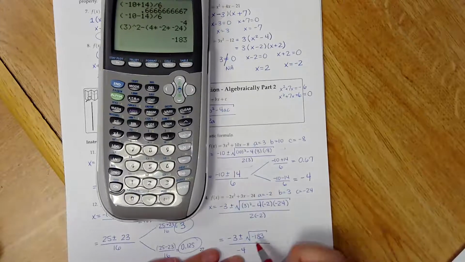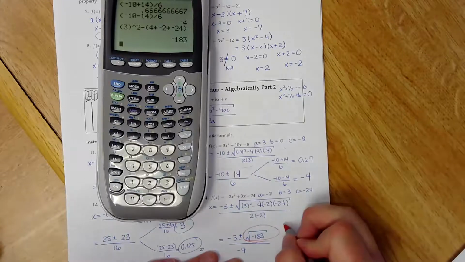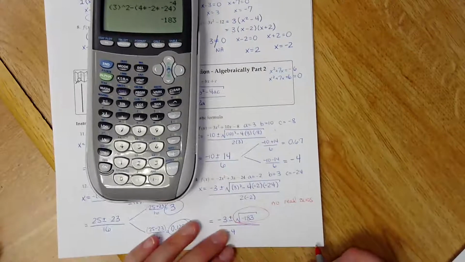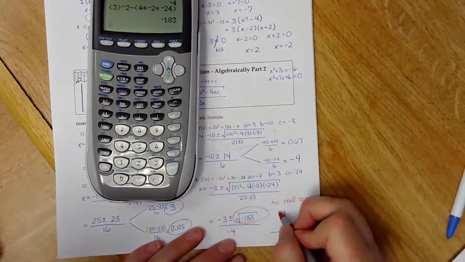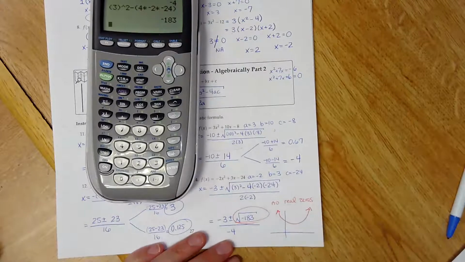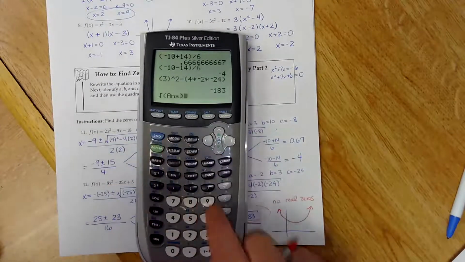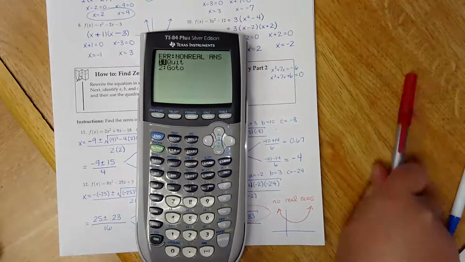And unfortunately, we can't find that in the real numbers. We can only take square roots of 0 or positive things if we want a real answer. So in this case, there are no real zeros. Okay, and what that means picture-wise is that if I draw a graph, that means that my parabola is entirely above the x-axis. So it never crosses through the x-axis, and that's why there's no real zeros. And if you tried to get your calculator to do this for you, your calculator is probably going to be an unhappy camper. Yeah, it says non-real answer. In other words, there's no real zeros here.